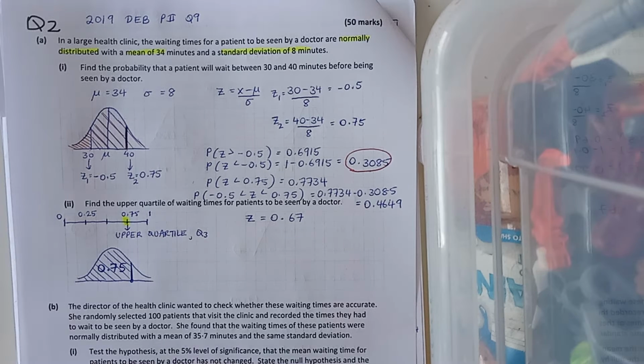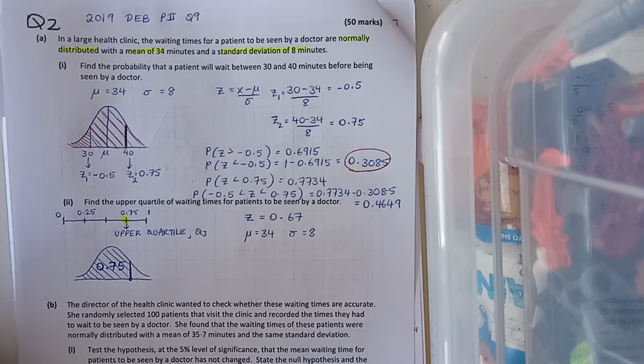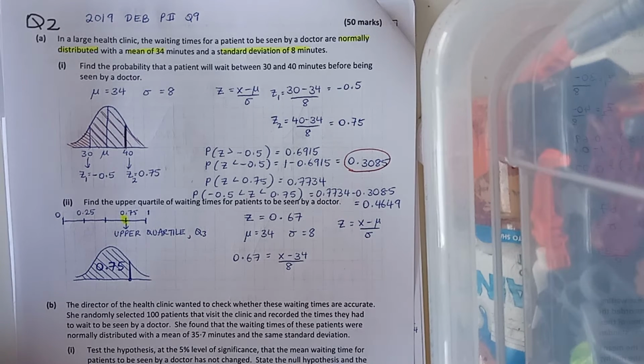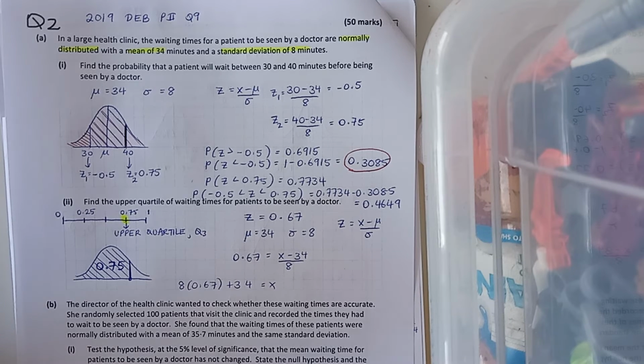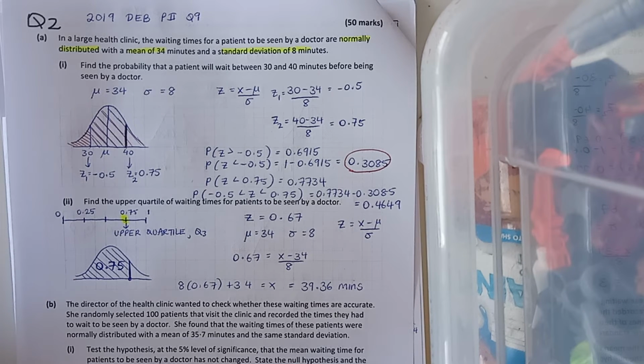Now, the question doesn't ask me for the Z value, it asks me for the waiting time. So I have to work out the X. I'm going to have to use the Z formula for this. So let's just remind ourselves that mu is 34 and sigma is 8. Let's remind ourselves of the formula, X minus mu over sigma. And I can fill those values in and then manipulate to get X. And my answer is 39.36 minutes.